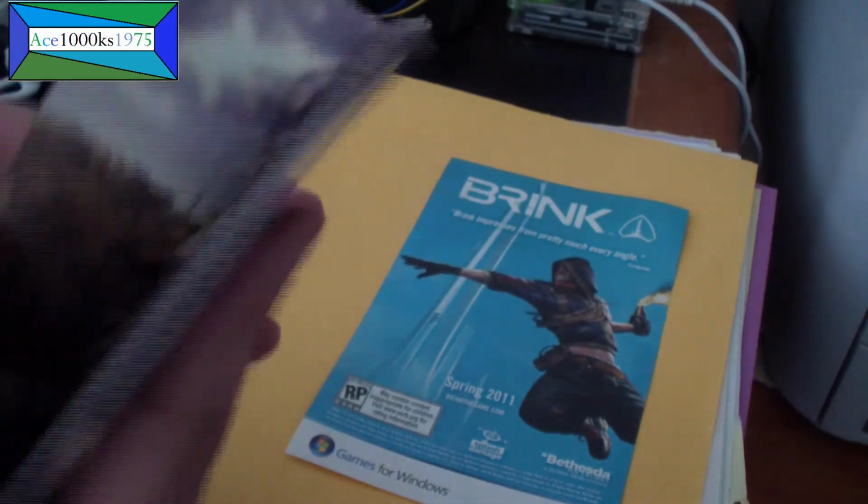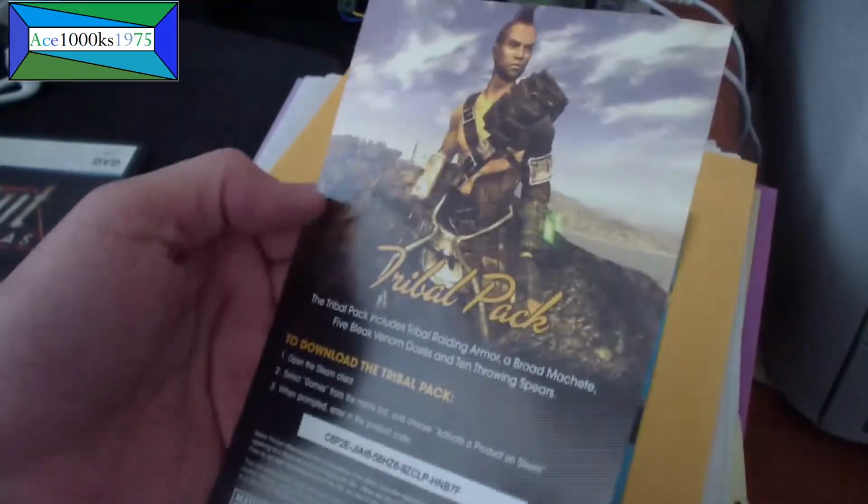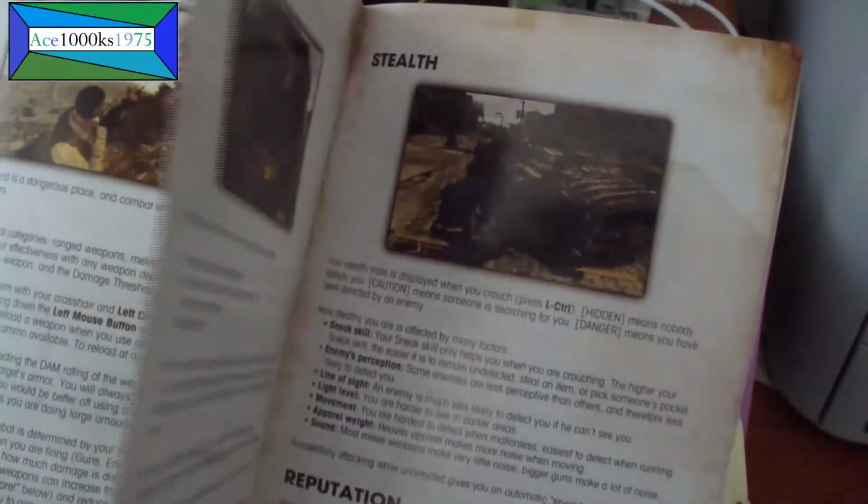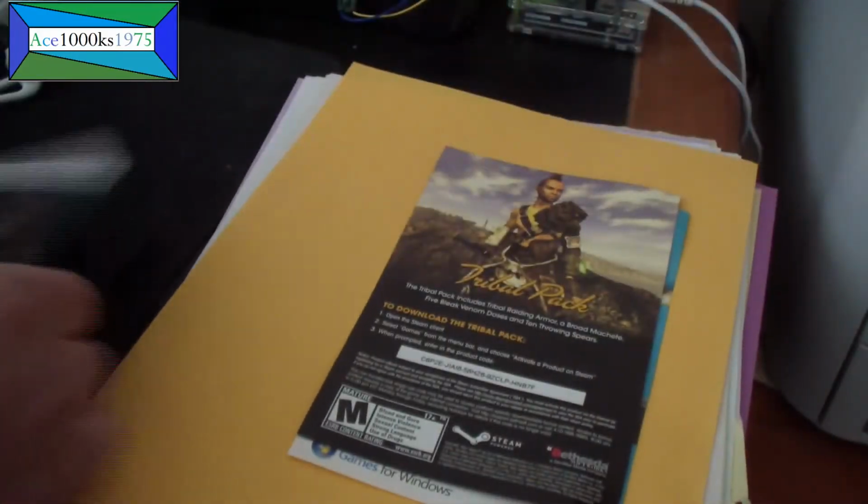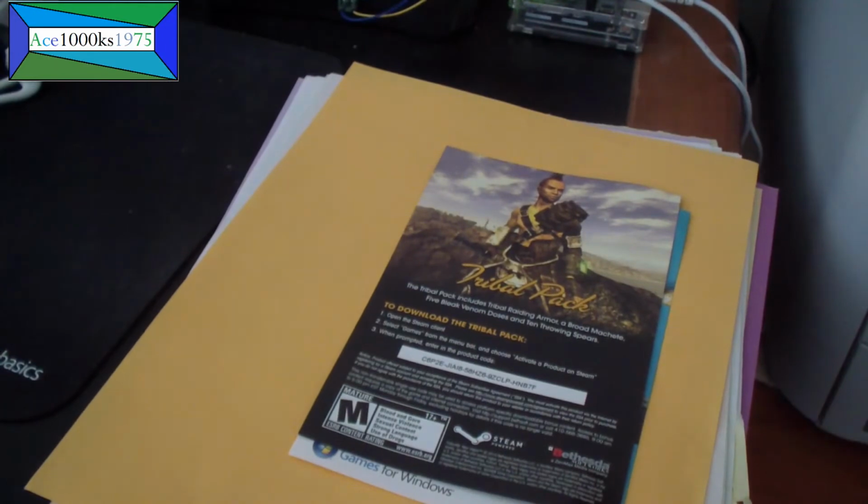But look at how thin this manual is. This is just 25 pages. That's it. It's very thin. Not very much in here. And pretty much you need a Steam account and the internet to use this. So if you don't have a Steam account or the internet, you're not going to be able to play the game, basically.